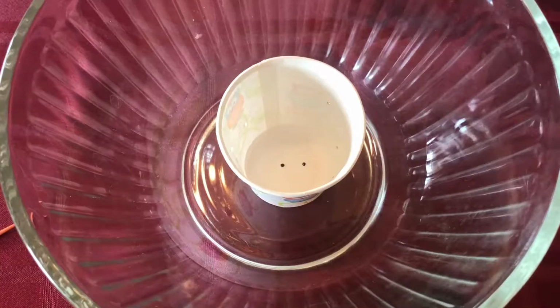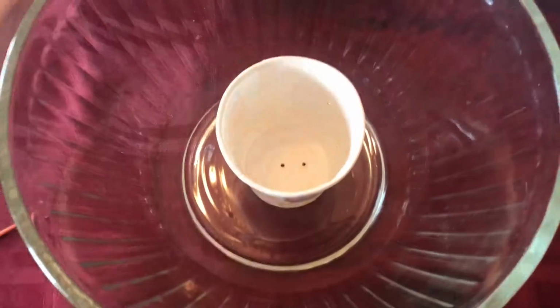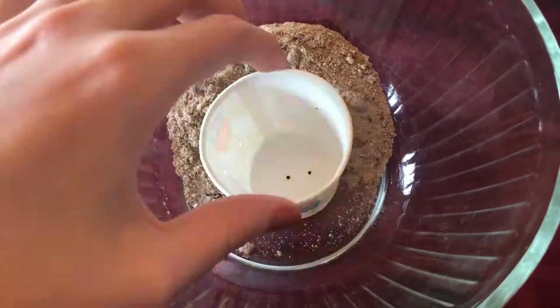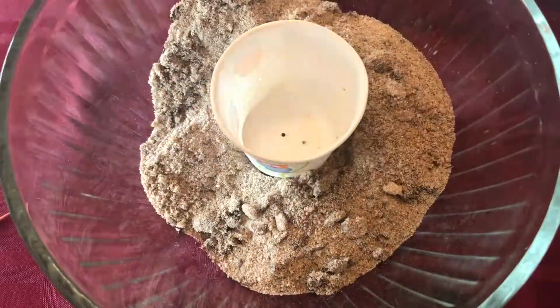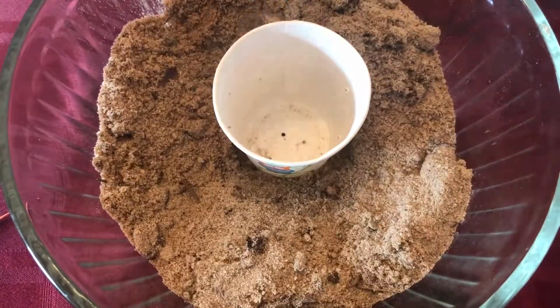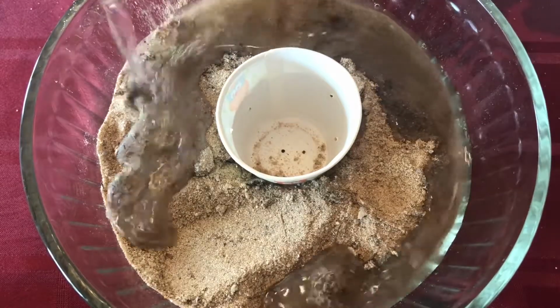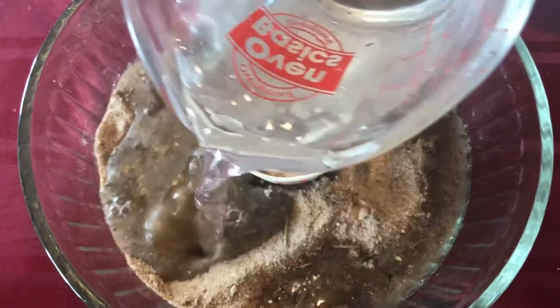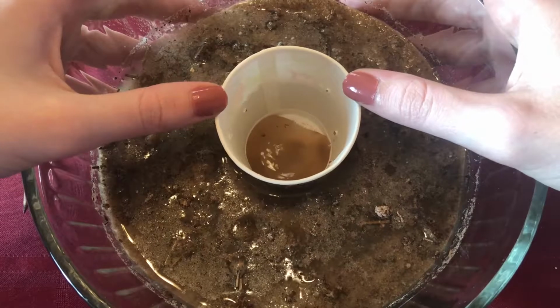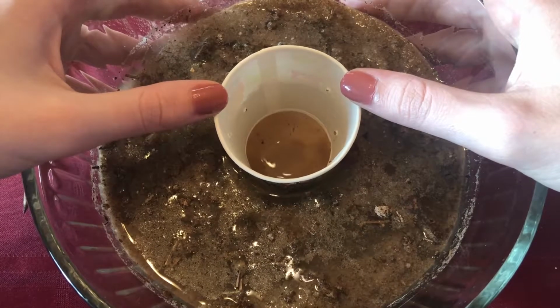Students should punch holes in a paper cup with a toothpick and place it in a large bowl. They should place dry sand in the container around the paper cup and slowly add water to the sand. This water should go into the paper cup, but add a little more water if this is not happening. This is a model of how water goes into an underground well.